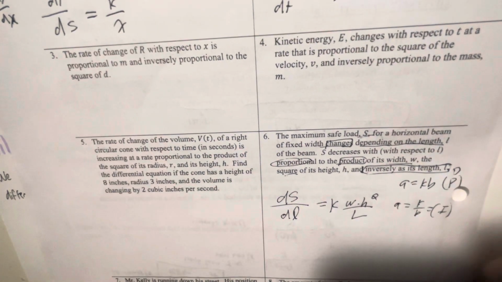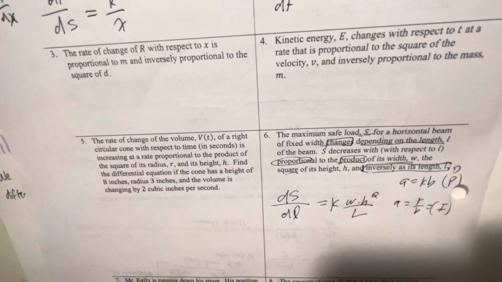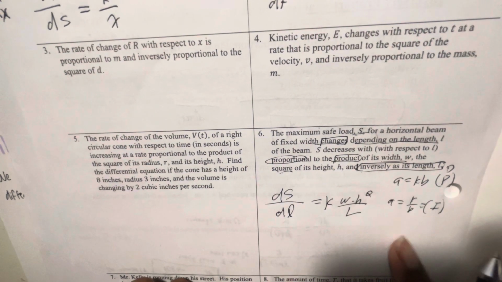And that's how you do number 6, and that's kind of it for modeling with differential equations. After this, we're actually going to be solving them.